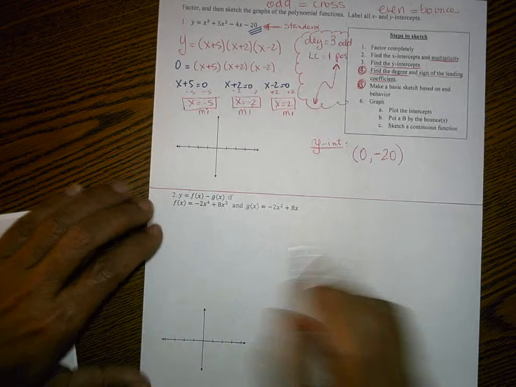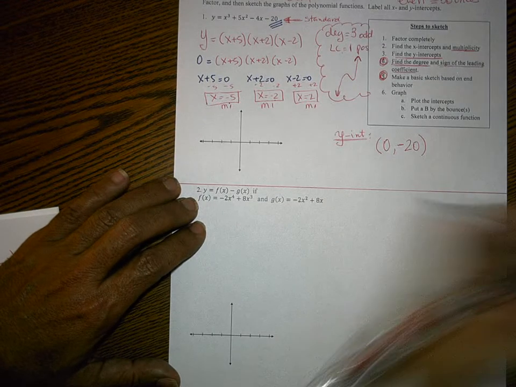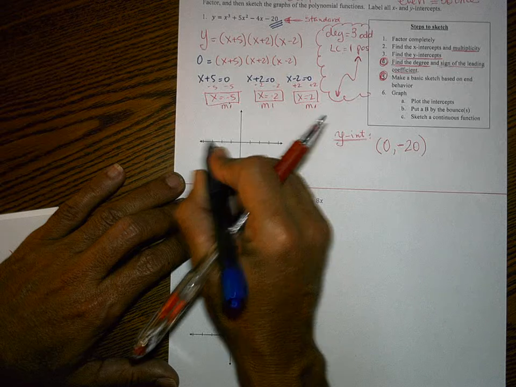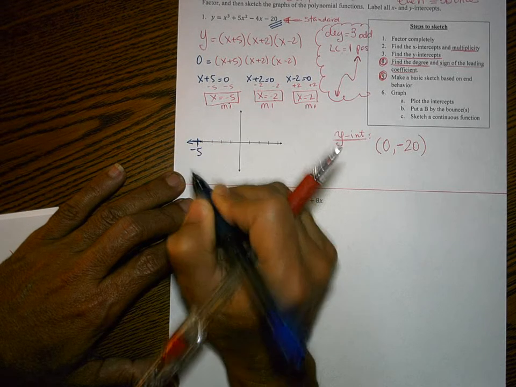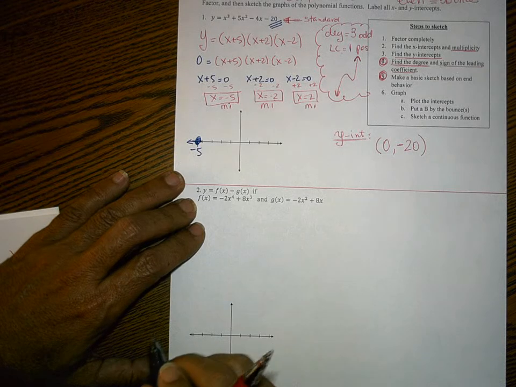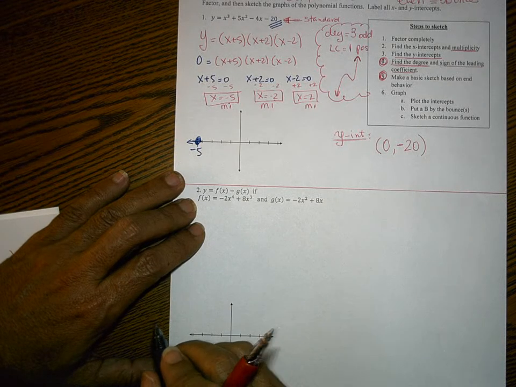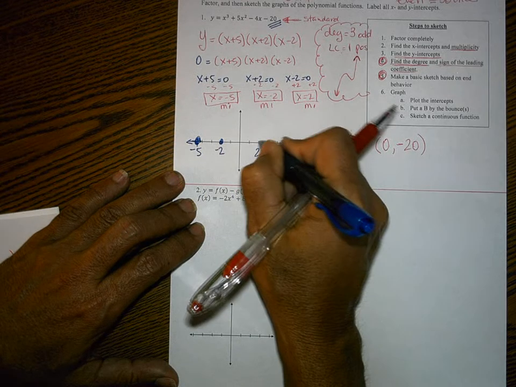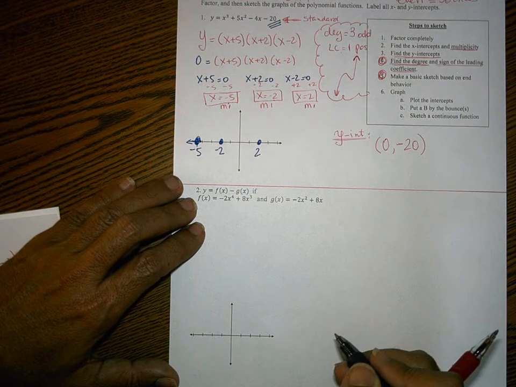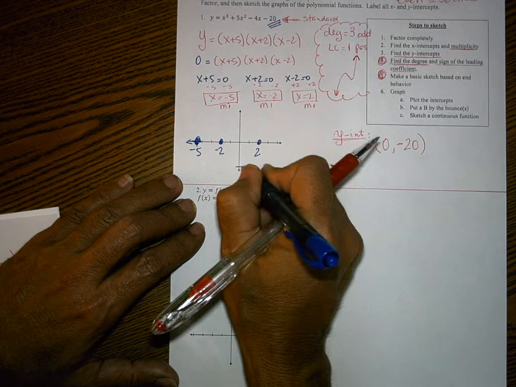So I'm going to label, there's negative 1, 2, 3, 4. I need a little bit of room for my negative 5. That's one of my x-intercepts. I have negative 2. Let me label. And we have a positive 2. Let me label that as well. And we have our y-intercept. Let's just write it right down here, negative 20.